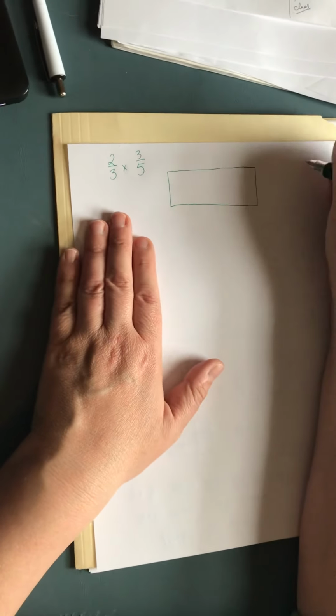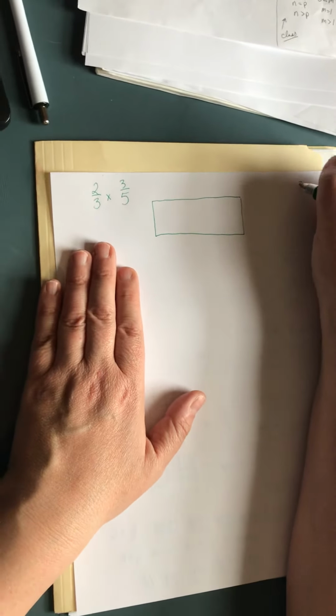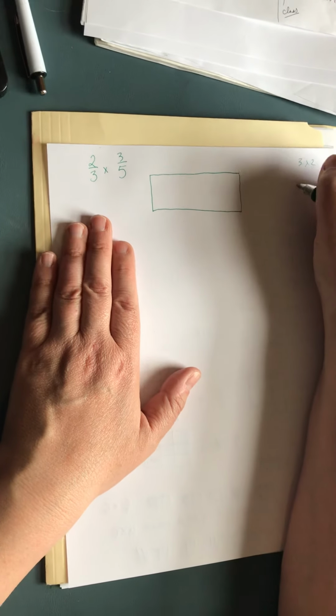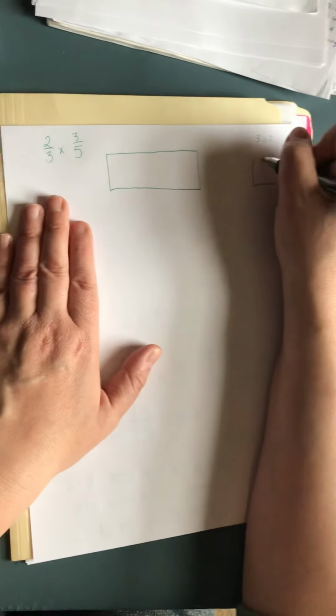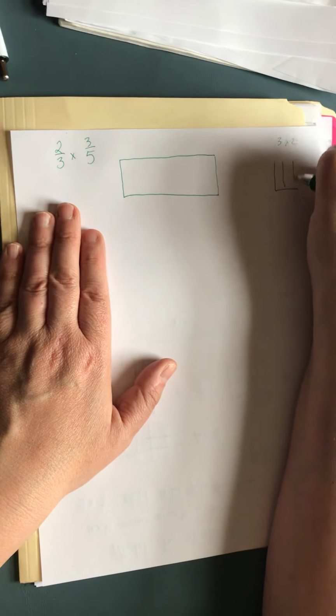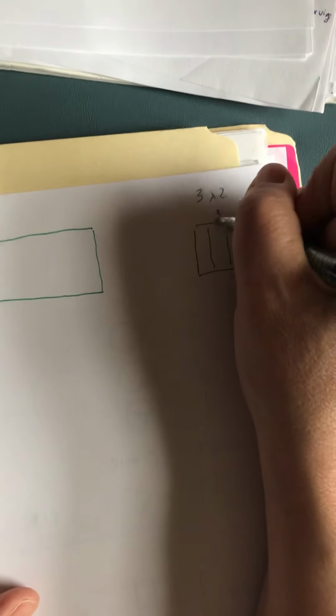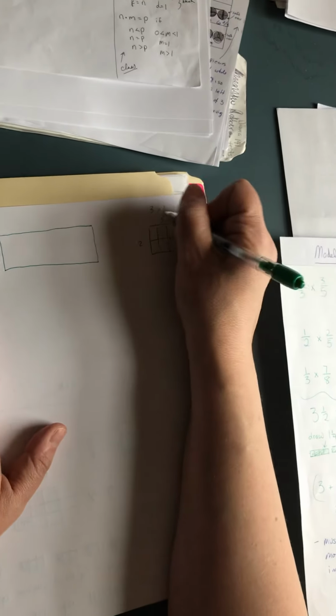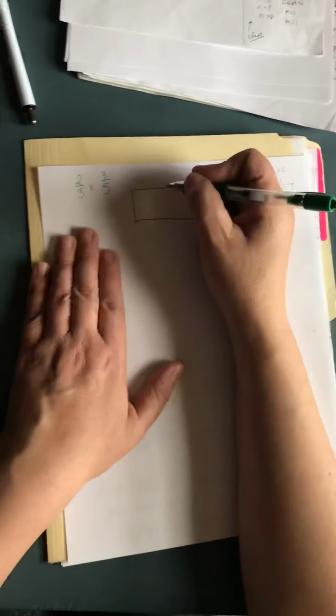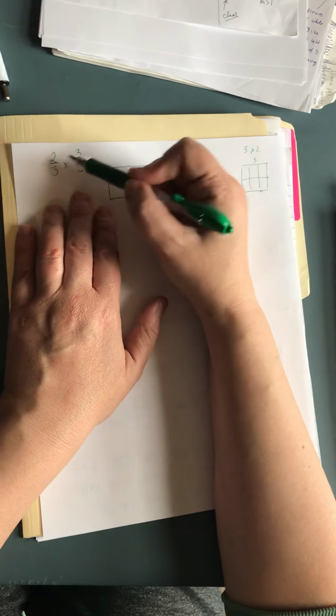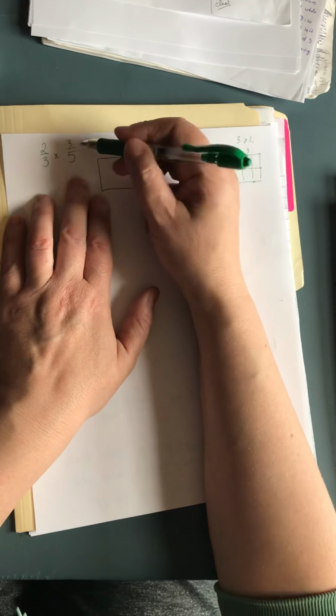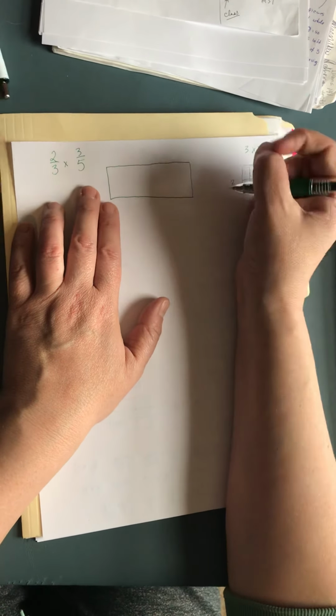Remember, when we were multiplying whole numbers, like 3 times 2, we did 3 in this direction and 2 in this direction. We used the array model for 3 times 2. Same idea, except now I'm going to have 2/3 in one direction and 3/5 in the other direction.